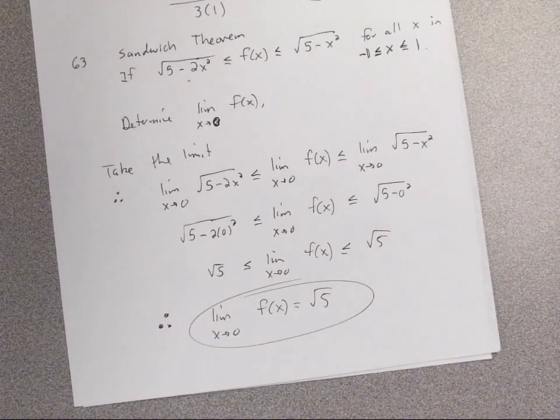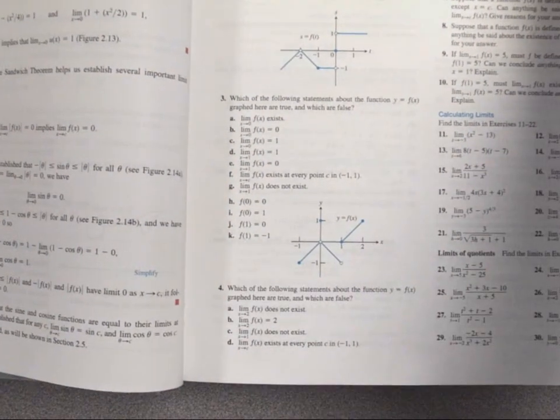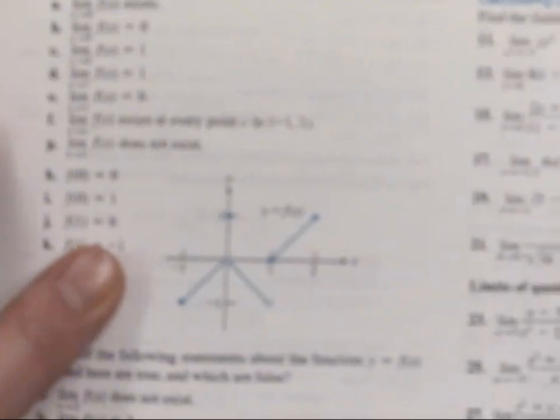Any questions? I'll post this on the site. Well, I have one question. Go ahead, Noah, what's up? 3F. I decided to throw in a variable there, and my brain's like, what? It's not a problem. Let's have a look.